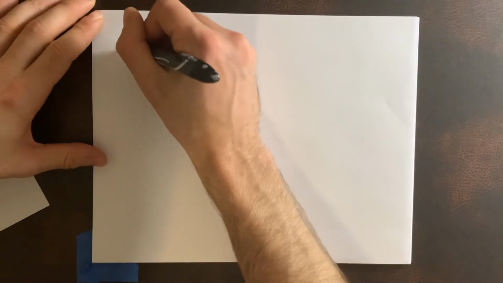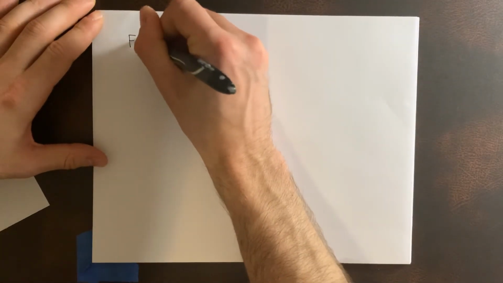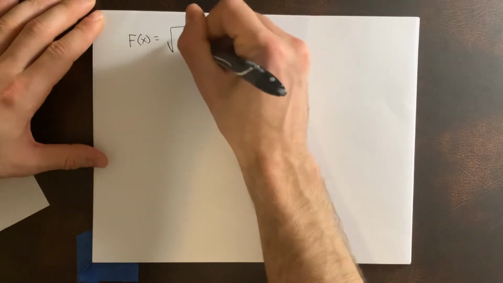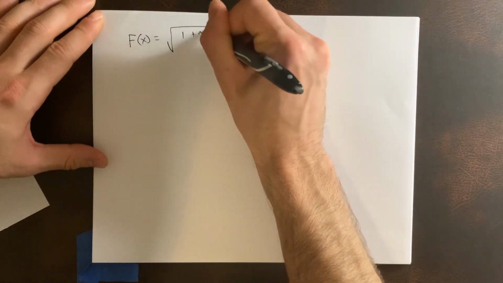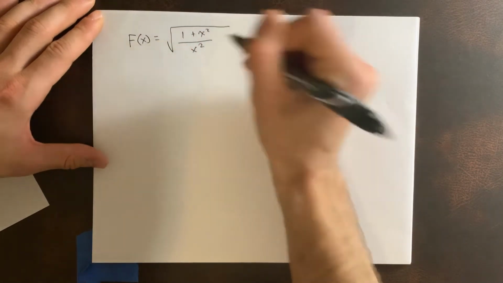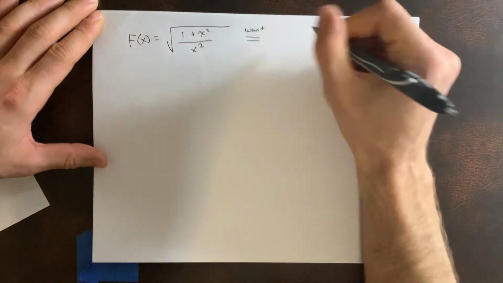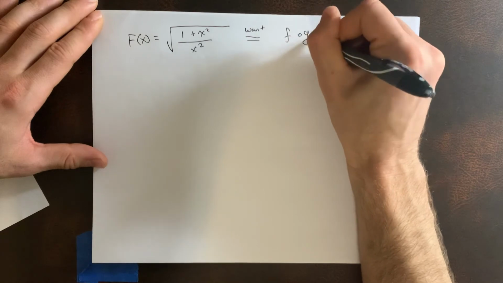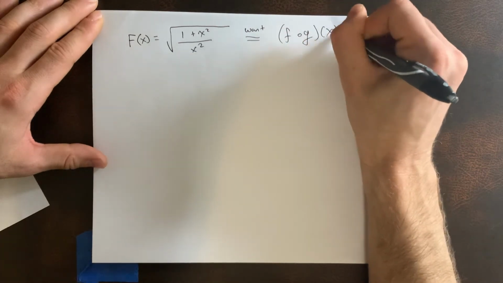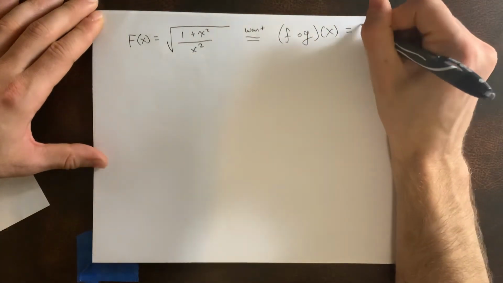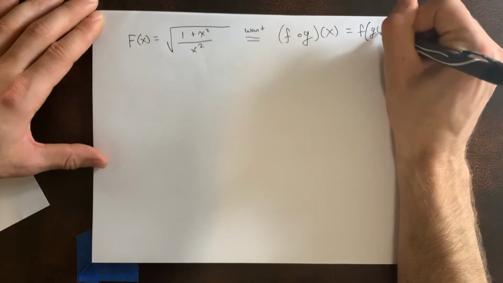So the last one from this section, let's say if we have some equation, f of x is equal to the square root of 1 plus x squared over x squared. And let's say this is what we want. So we want this to equal f composed with g of x. Again, what this equals is f of g of x.